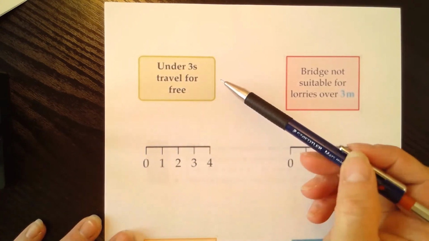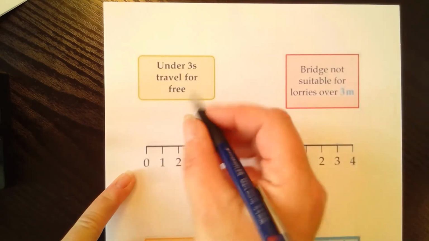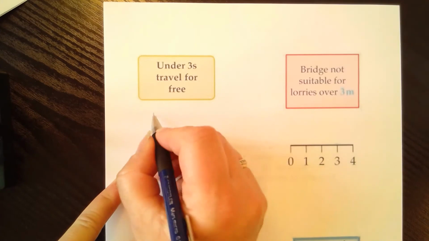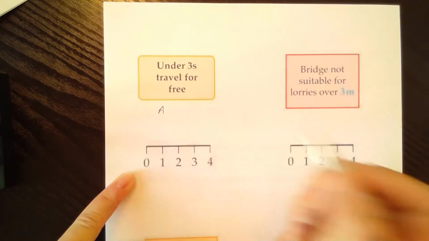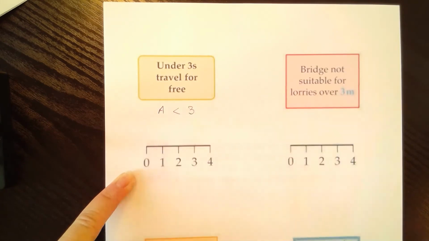Welcome back. Our next example looks at statements and being able to use inequalities to illustrate those statements. So this statement here, under 3s travel for free. So let's use the variable, we're talking about ages, so let's use the variable a for age. And if we are under 3, then we must be less than 3. So straightforward enough inequality.